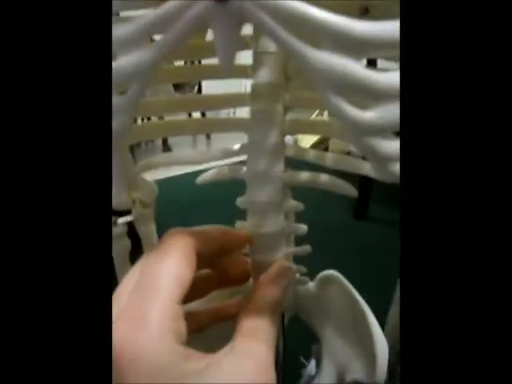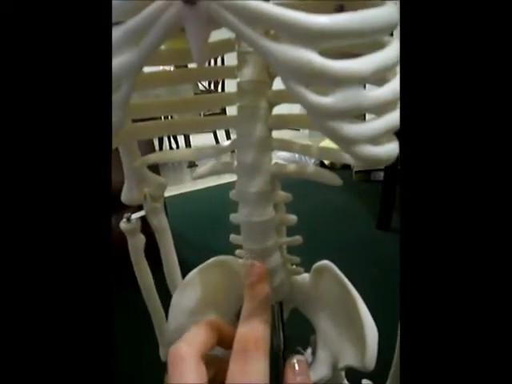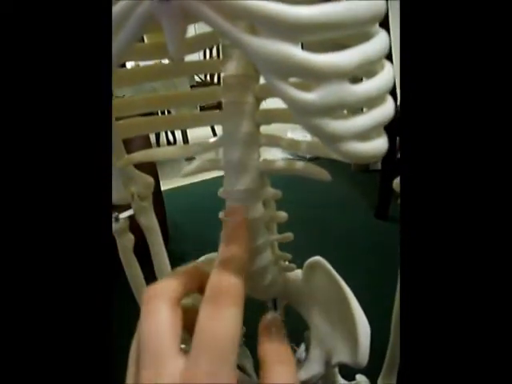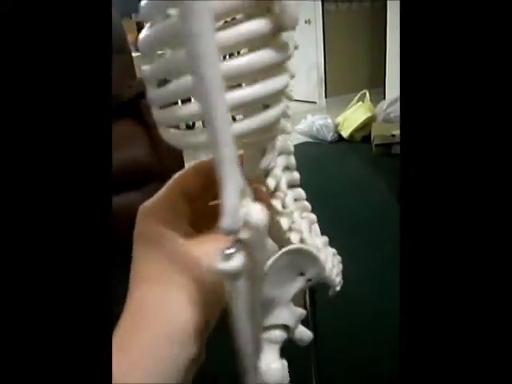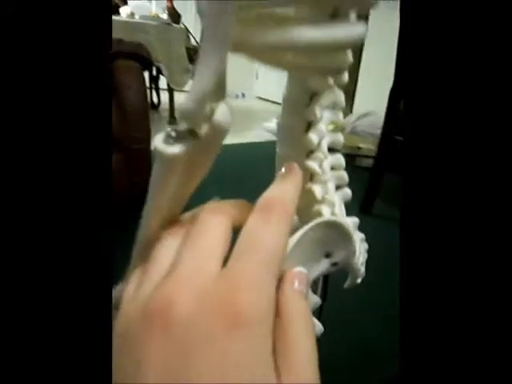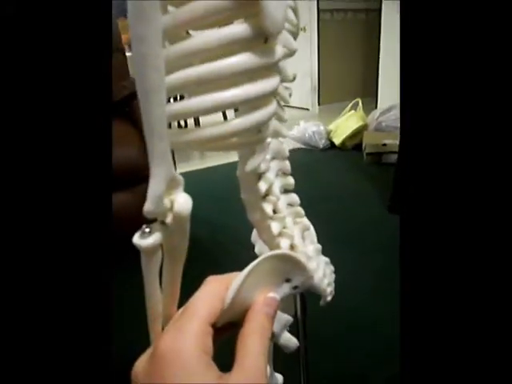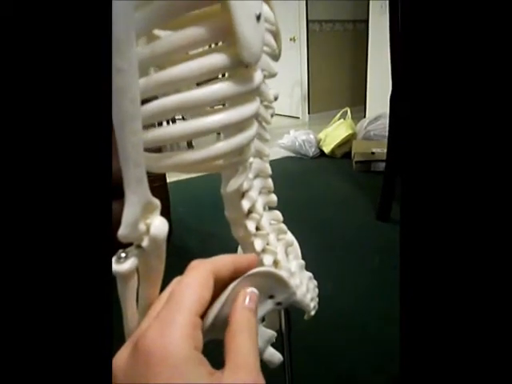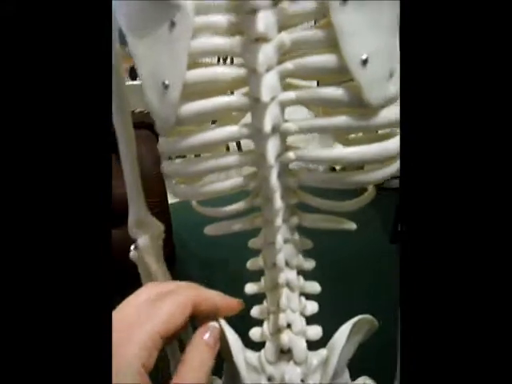They all have intervertebral discs. They have a vertebral foramen, where the spinal cord is housed. They have intervertebral foramen, those little holes that are for nerves to pass through, and they have a number of processes.